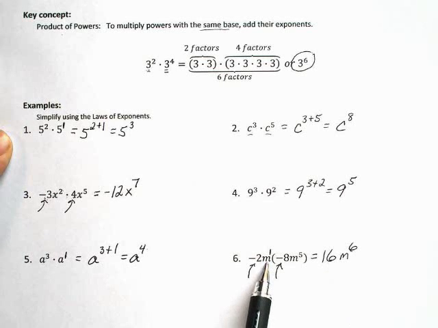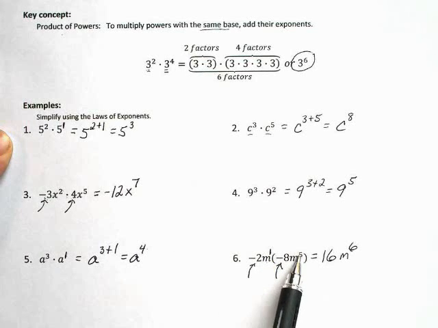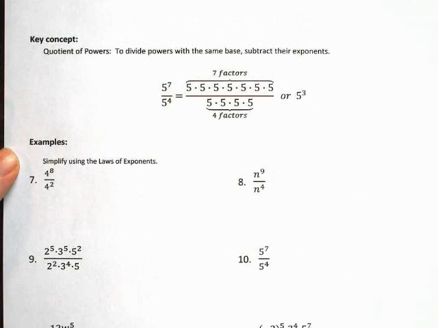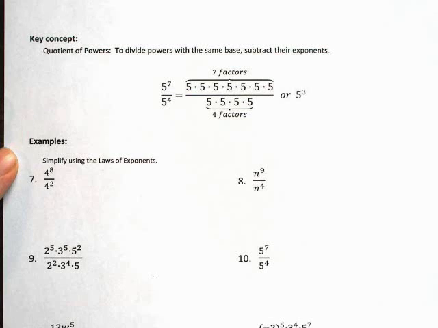And then for the powers, I used today's key concept about adding the exponents. 1 plus 5 makes an exponent of 6 for the m. So that key concept about the exponent law called product of powers is going to be very helpful this year. It will allow you to multiply powers together.